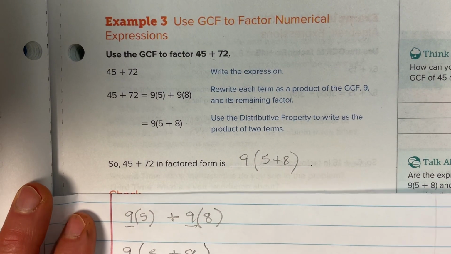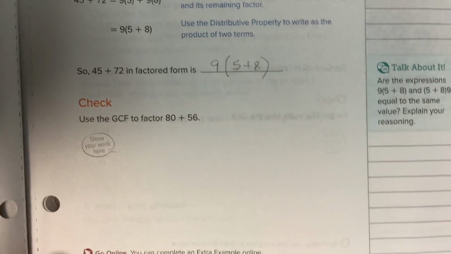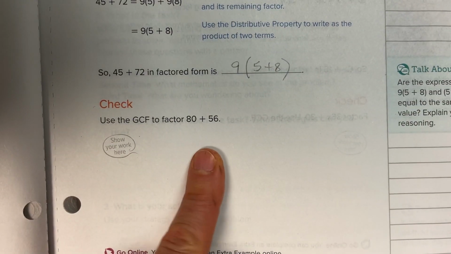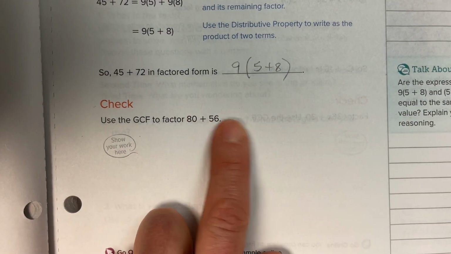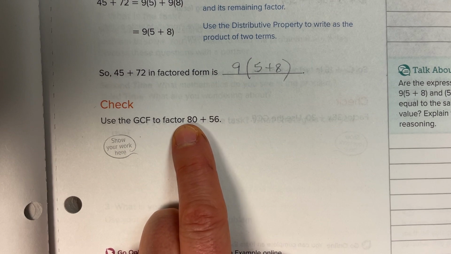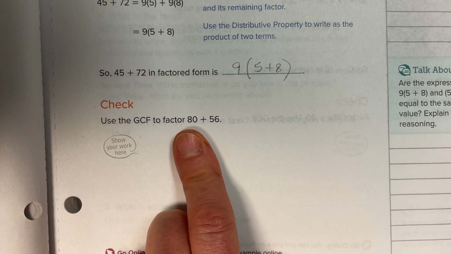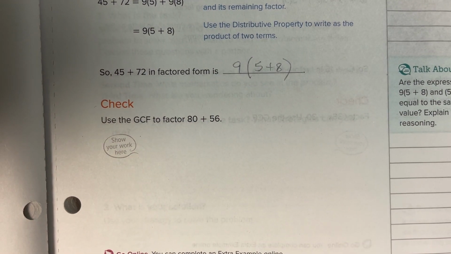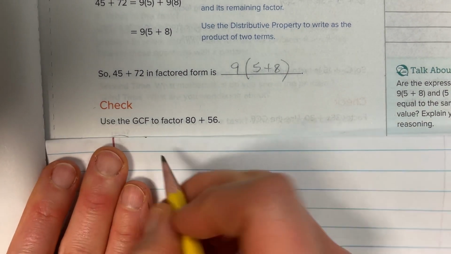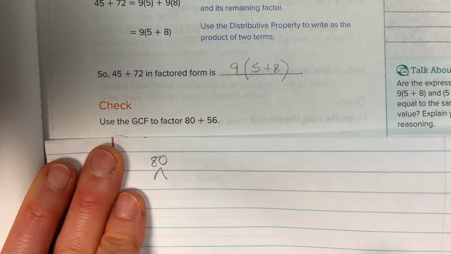Okay, so now you try one, okay? So go ahead and pause, give it a shot. If you need to do factor trees to find the GCF, do that first. Okay, so pause and try it and then come back. Okay, now again, if you have trouble with that GCF, just do the factor trees really quick. You'll get good at them if you do them a bunch.